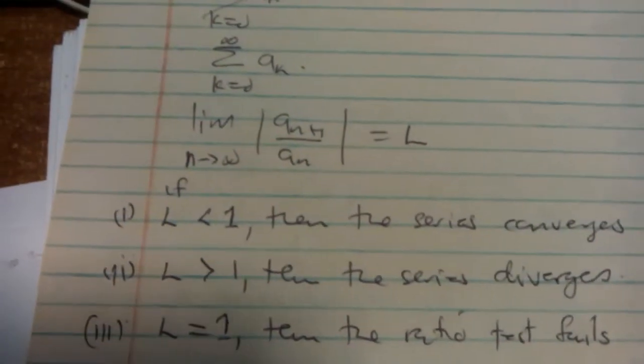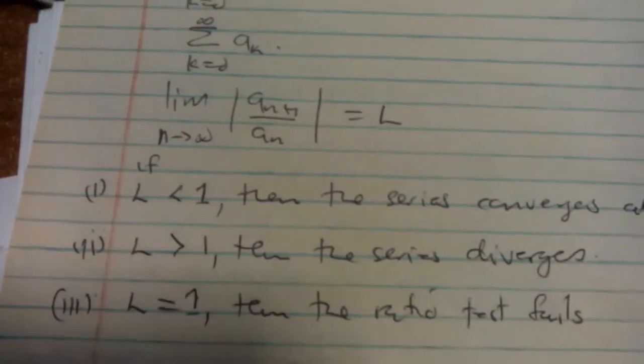In that case, you would have to use other tests, maybe the integral test and the comparison test, or any other test which is not the ratio test. Maybe let's look at an example once again. It says determine the radius of convergence for the power series. Example 2.